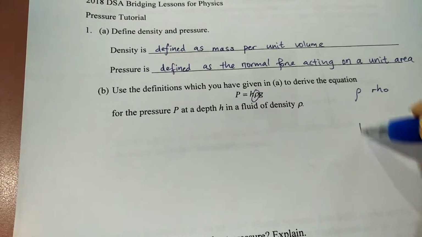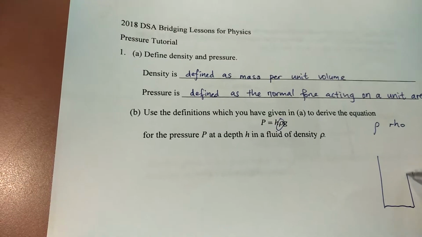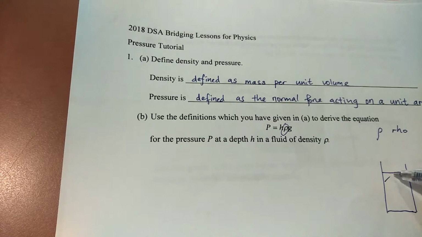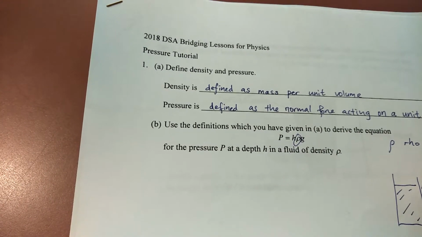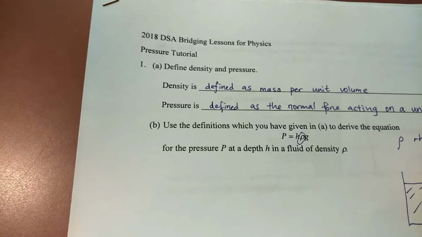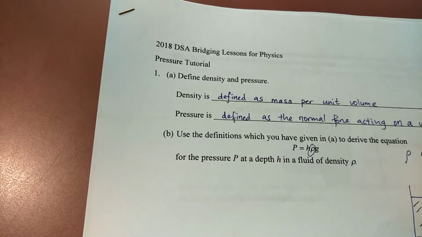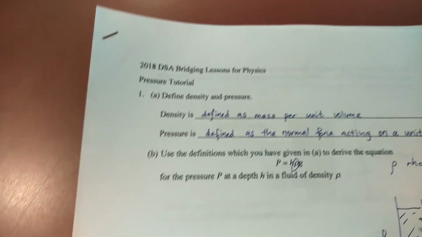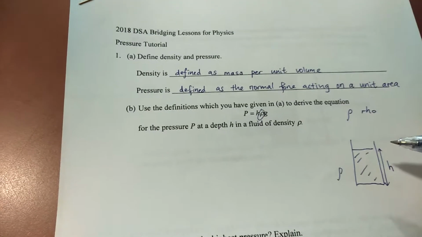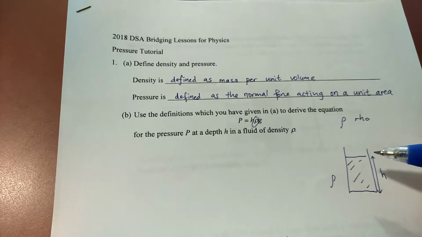rho. So let's consider a container which contains the fluid. You're told that this height here is H. The density of the fluid is rho. Okay, so that is the density of the fluid. So I want to derive the formula for pressure P.